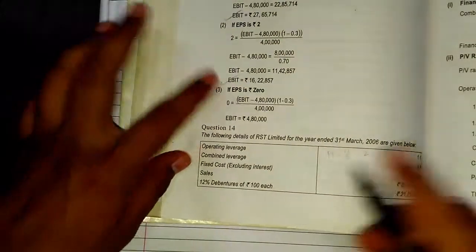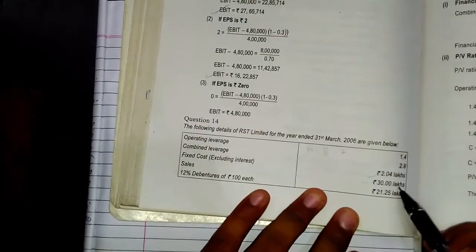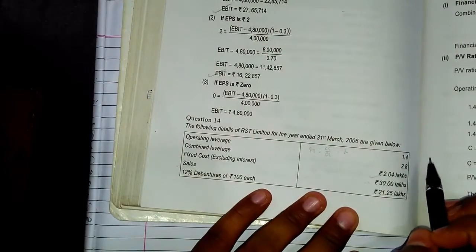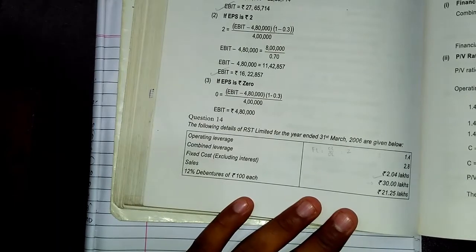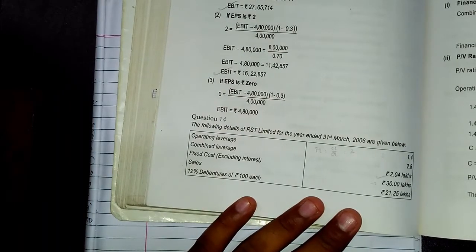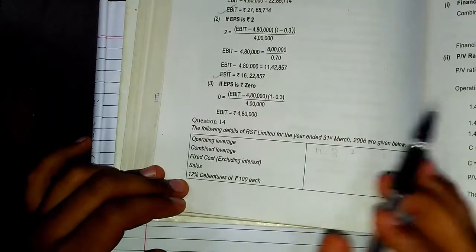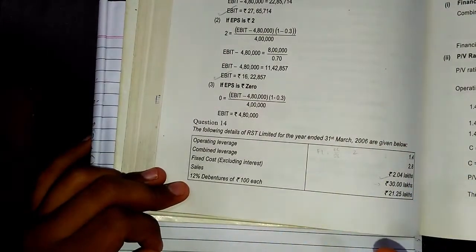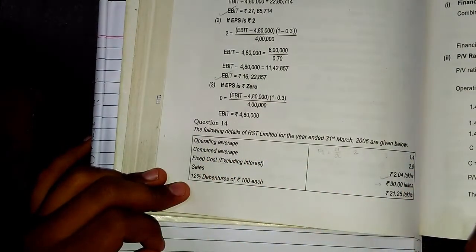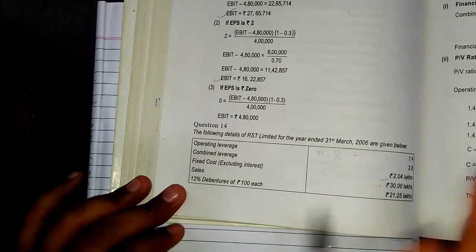Question number 14. The following details. Firstly, please pause the video and copy this. Please find this question in your practice manual. I hope you have found the sum. This question we are not solving; I am just explaining it. You solve it on your own because this sum is very easy and I have already taught this type when I was teaching theory, when I was showing illustrations. So I am not solving this.